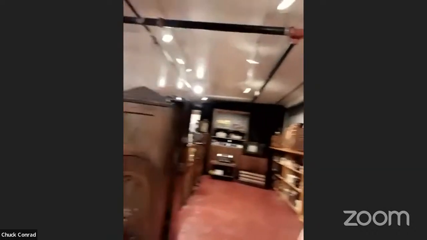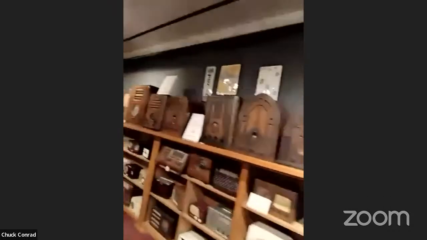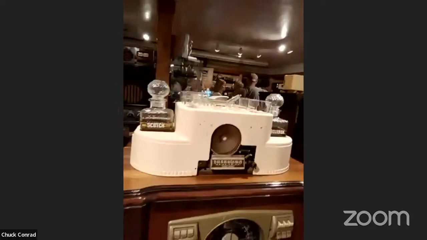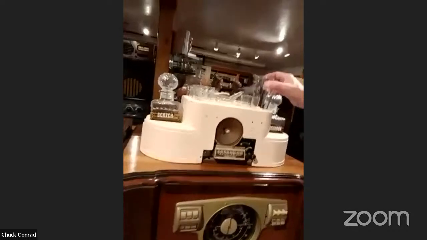But it's one of my favorite TVs in the place. But we're always doing something. There's a lot of stuff in here, a lot of early radios, microphones. I think my favorite, and tonight might be a good night for it, is this bar radio. Unfortunately, it's missing part of it, but it does have the glassware.